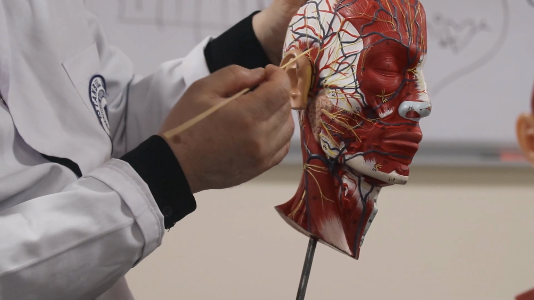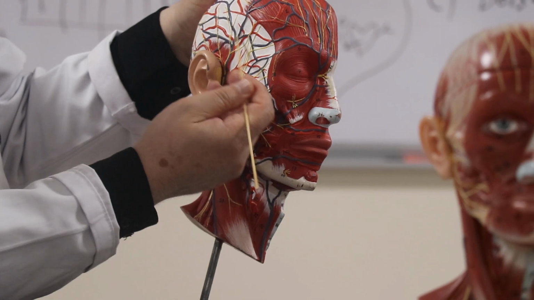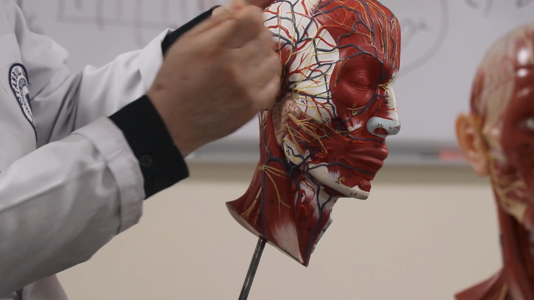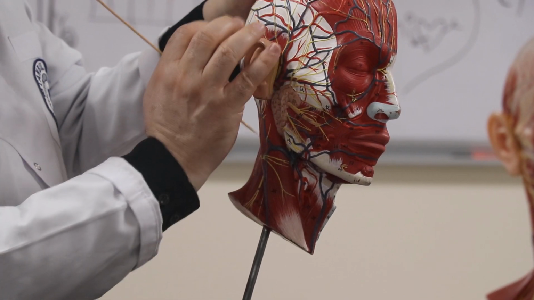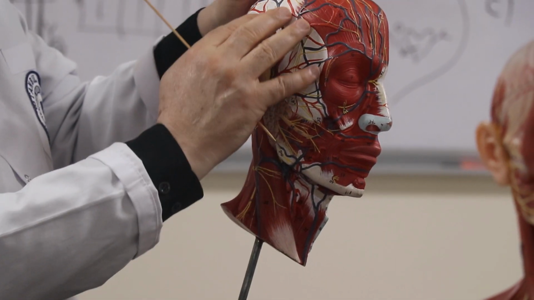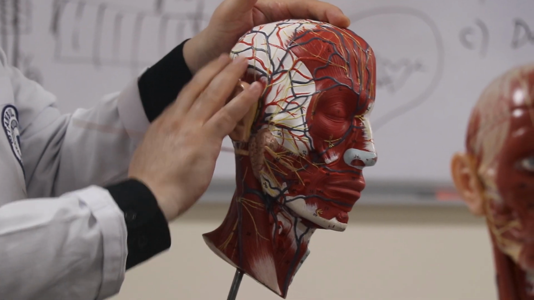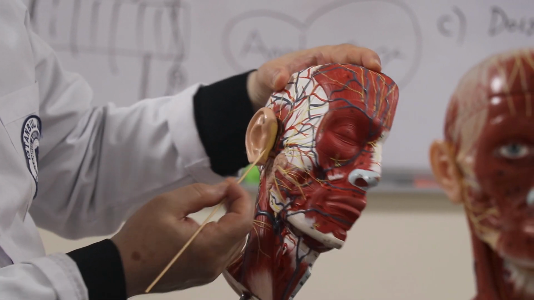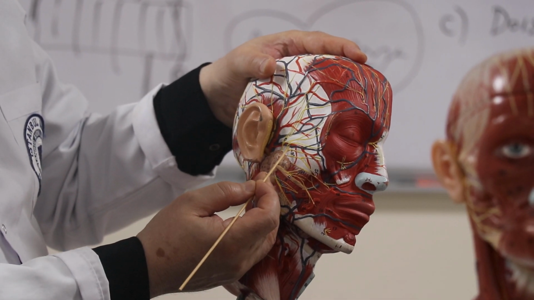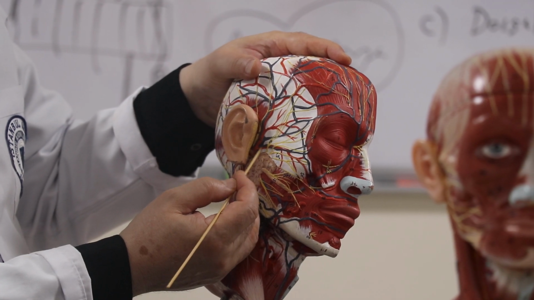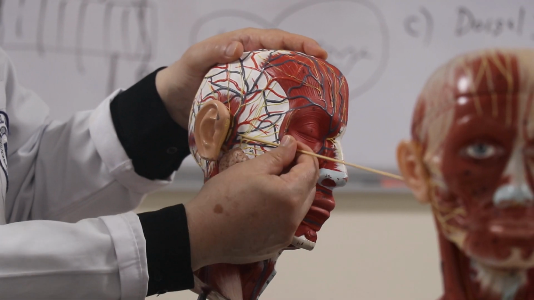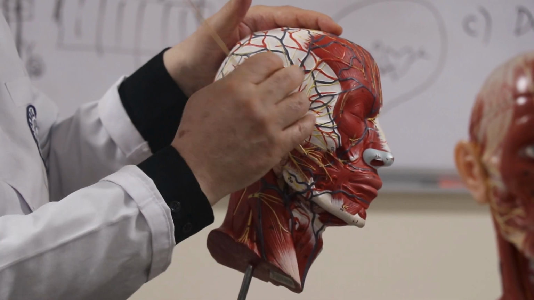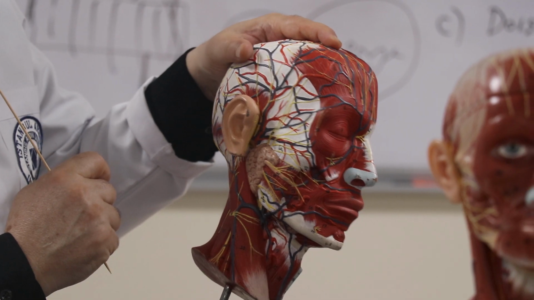So this is superficial temporal, and as you can see, it gives off several branches like frontal, temporal, parietal. It gives off these branches and supplies the frontal, temporal and parietal areas. It also gives off this branch here, the transverse facial. So we have transverse facial, and then we have the frontal, temporal, and parietal branches of the superficial temporal artery.